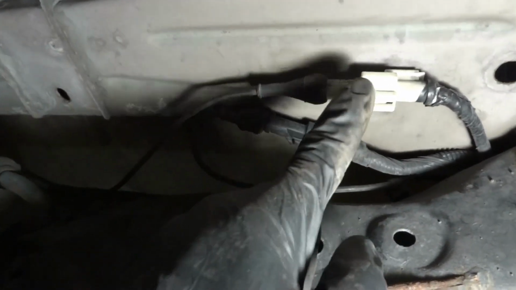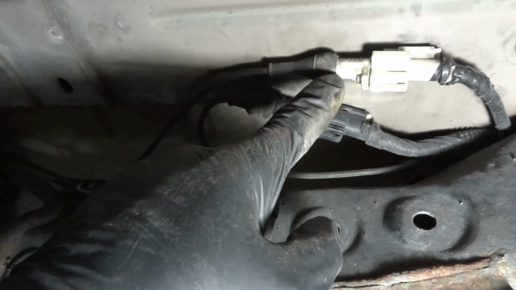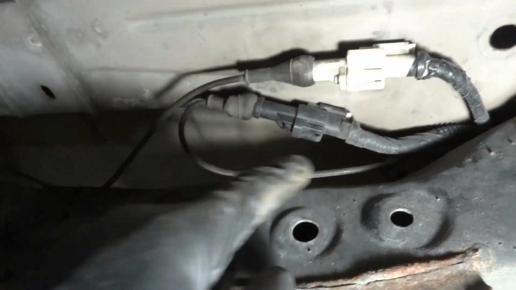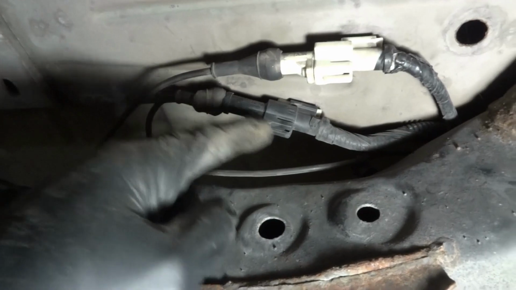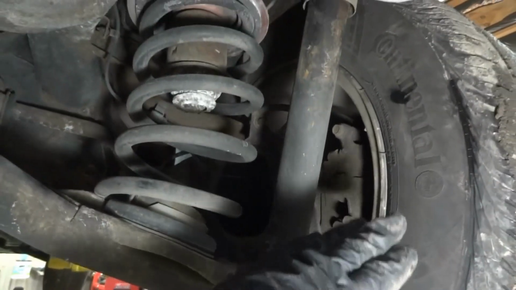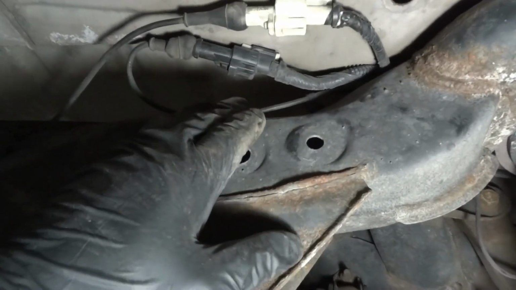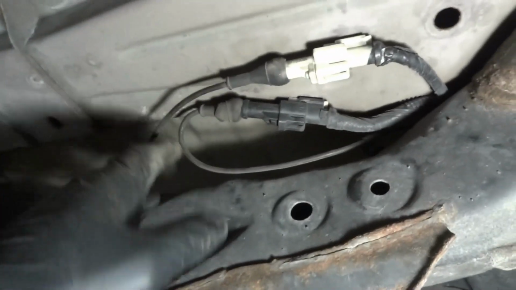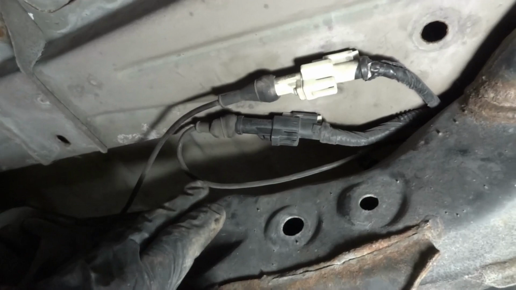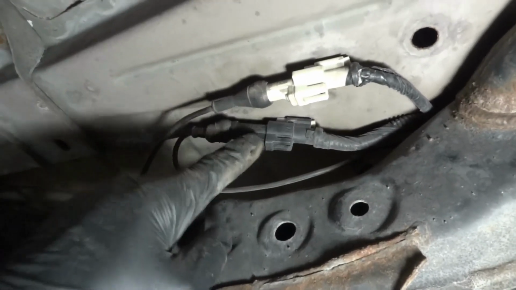The white connector is the connector of the wheel speed sensor wire of the left side, and the black one is the connector for the wheel speed sensor wire of the right side. Remember when we were spinning the right side wheel, there was a signal being generated, but when we spun the left side, there was no signal. So here's what I want to do.